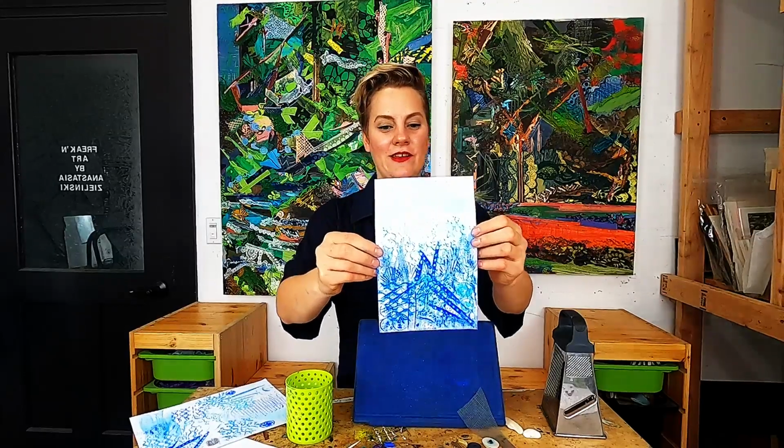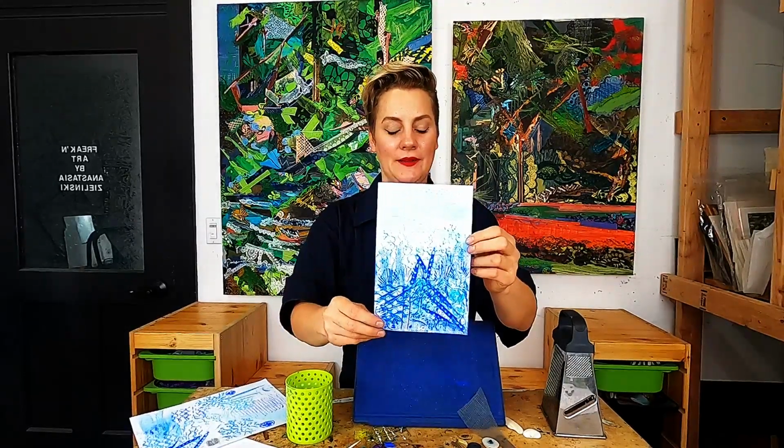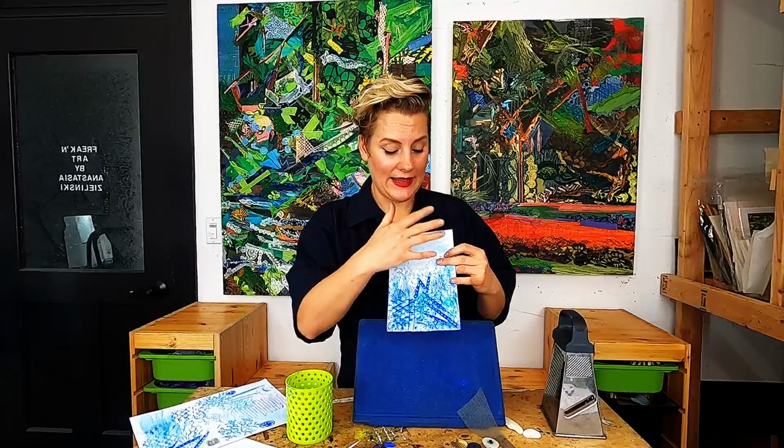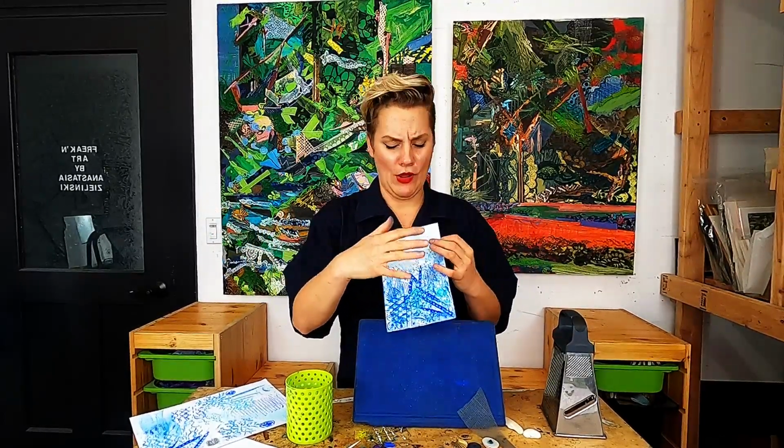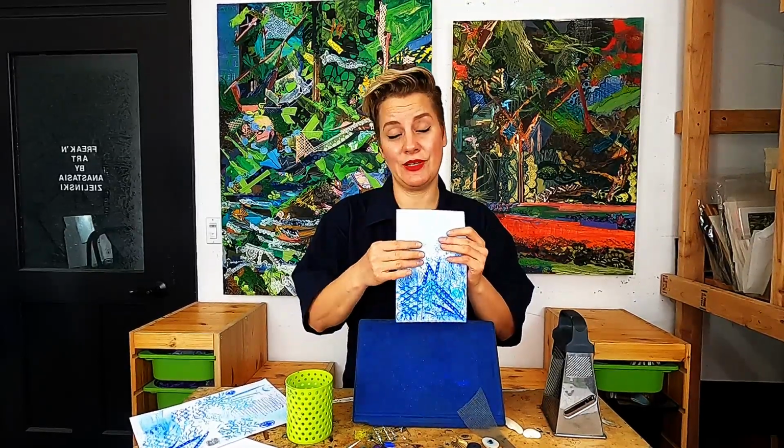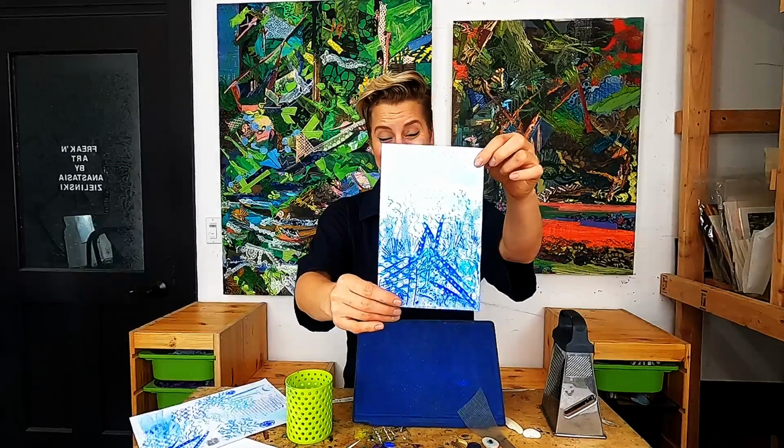Okay, I think it looks pretty good. So here you can see, just by using some different objects that we found around our house, we were able to create this really cool textural landscape. And it has this illusion, this magical trick of actually being full of texture when it's really just pretty smooth and flat.